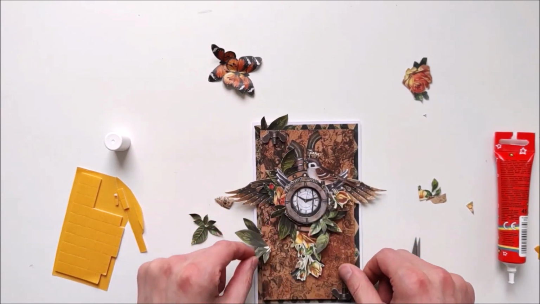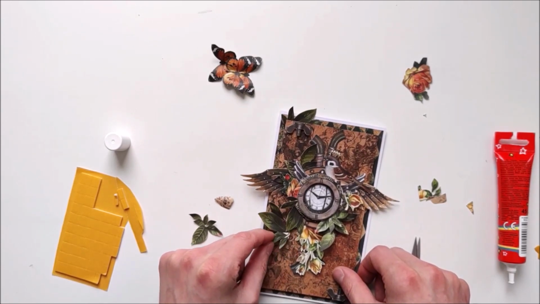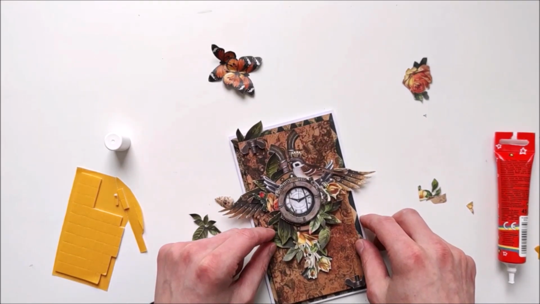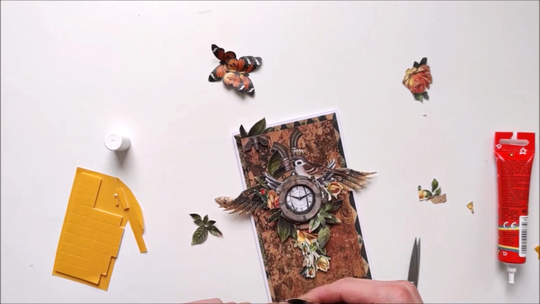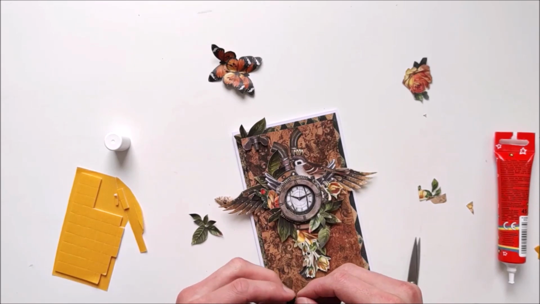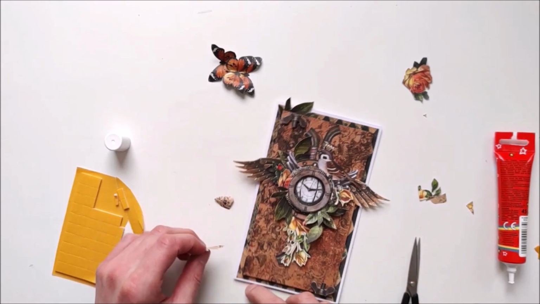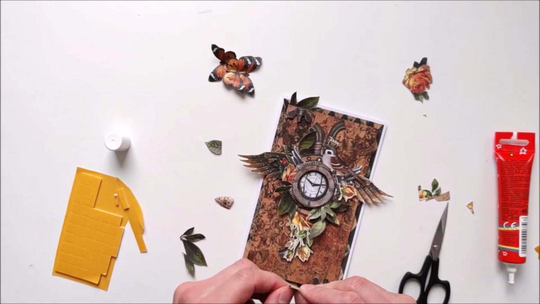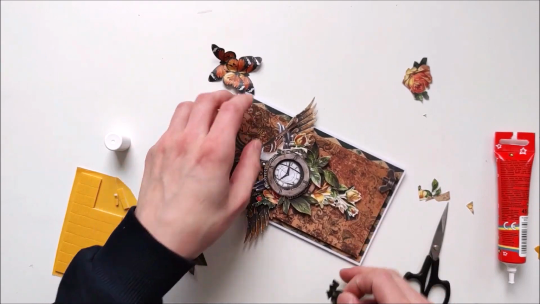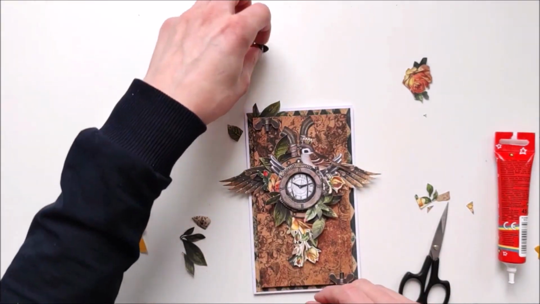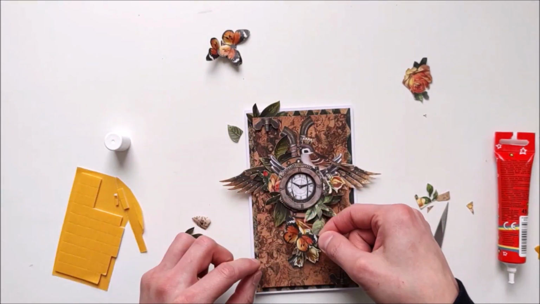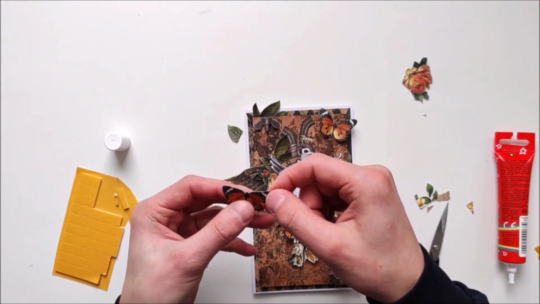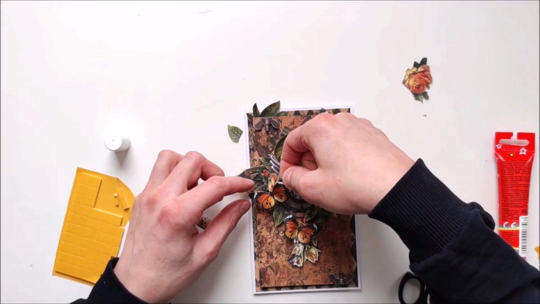Yeah, just around the composition. So just green leaves. Sorry. Around again we have to cut this big leaf. Then we have a butterfly here, one here on the corner and one on the left side.